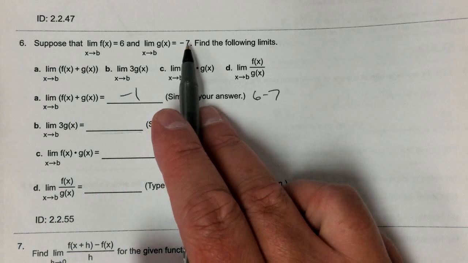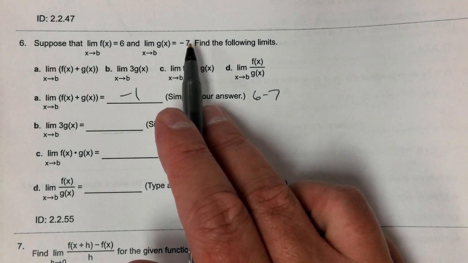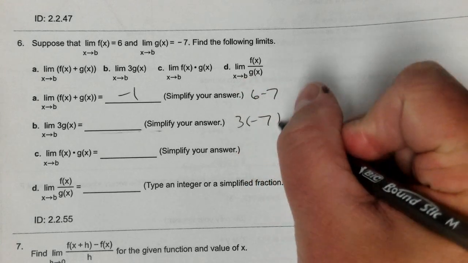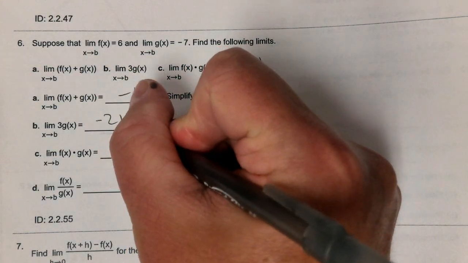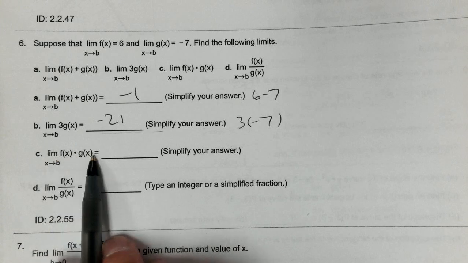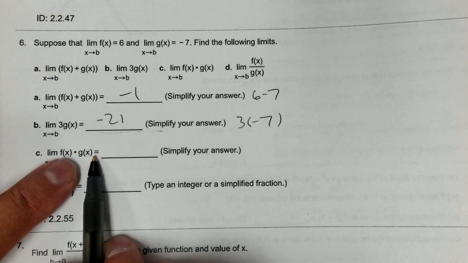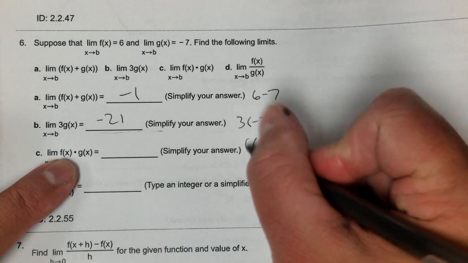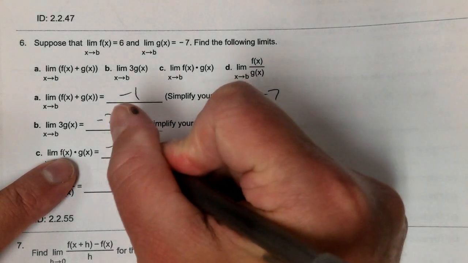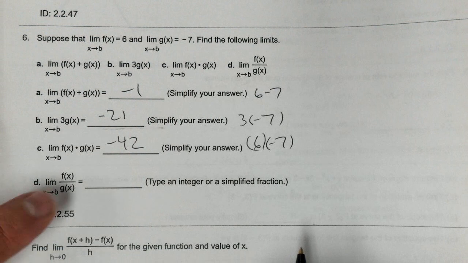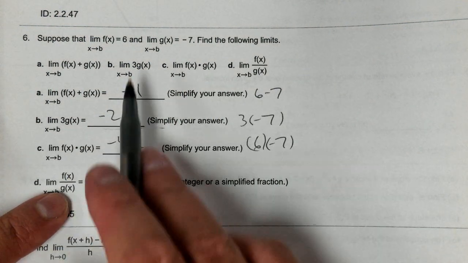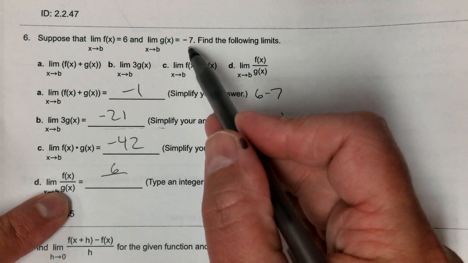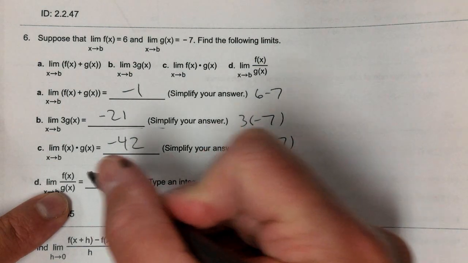So the limit of -7 is -7, so 3 times -7 is -21. This one, they want you to multiply, and so you get 6 times -7, so that's -42. And on this one, you just put the f on top, which is 6, and then it's -7. I just put the minus sign out to the side, -6/7.